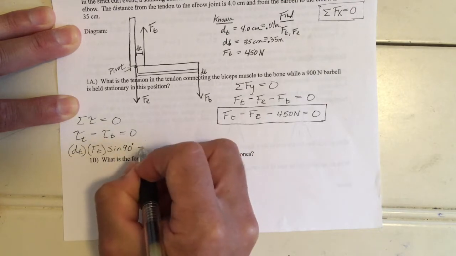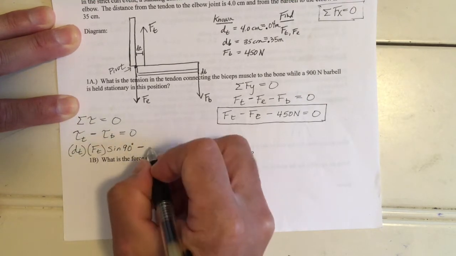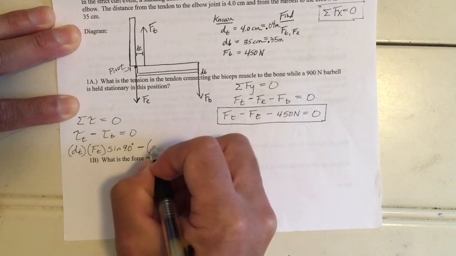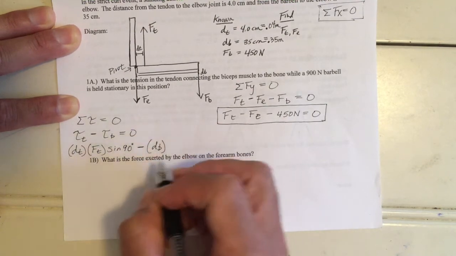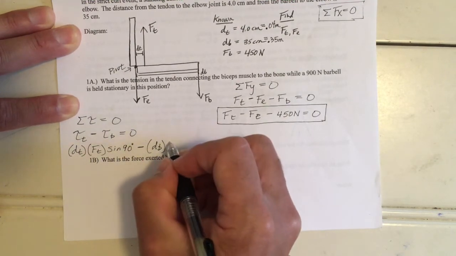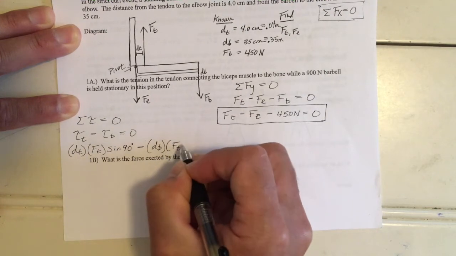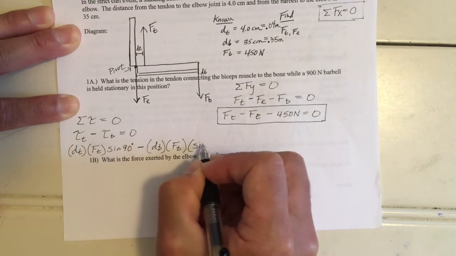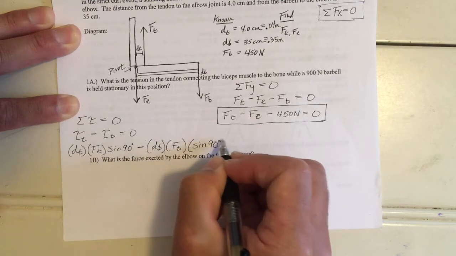And likewise, don't forget your subtraction sign. We can say the same here, except this is going to be distance to the barbell, right? It's all about the distance from the pivot times the force of the barbell times sine 90.